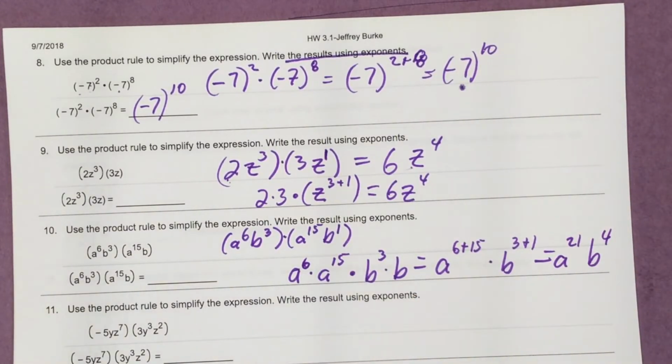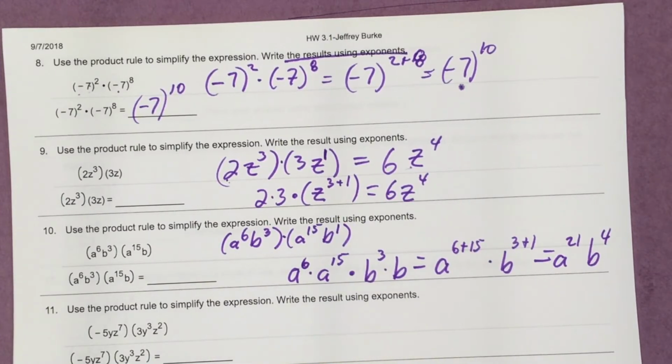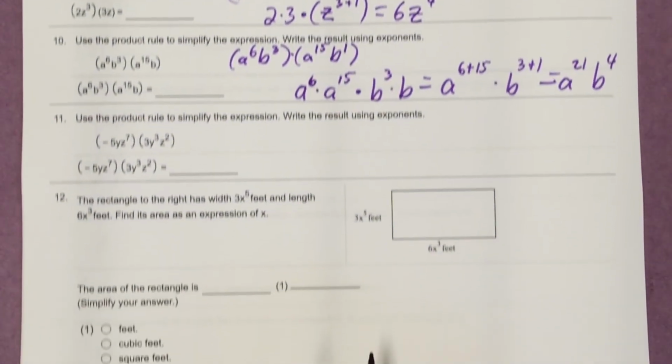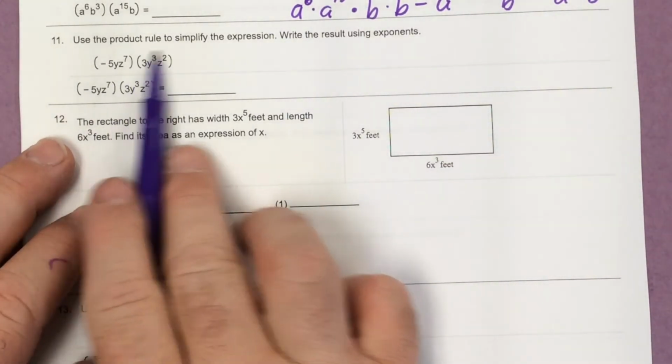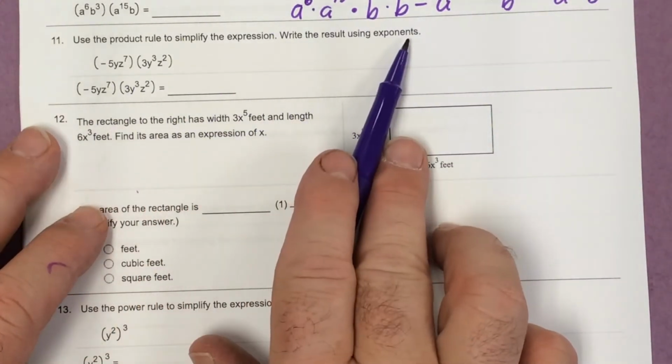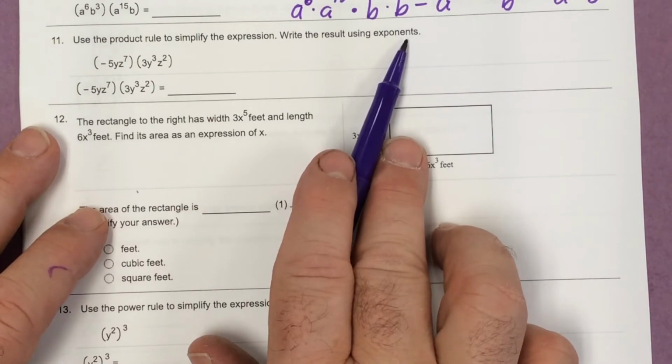And instead of trying to show the explanation of this the long way, I really don't feel like writing out 21 a's, and I think hopefully by now or soon people will get the gist of what that looks like. So I'm going to move this up now, but if you need to see this, you can go ahead and play this over again. Bring this up to here. And now it says use the product rule to simplify the expression. Write the result using exponents.